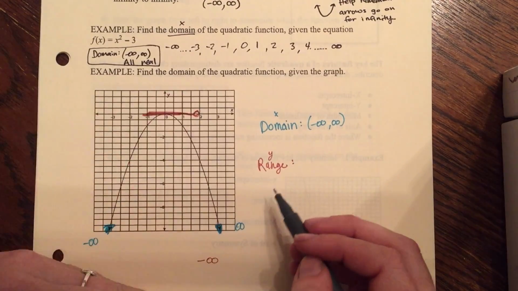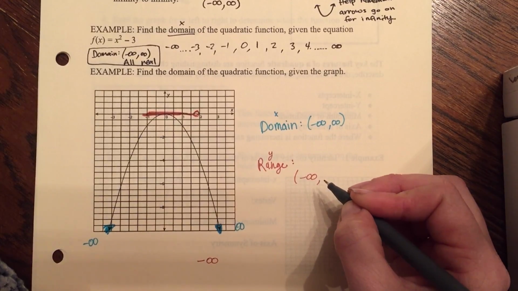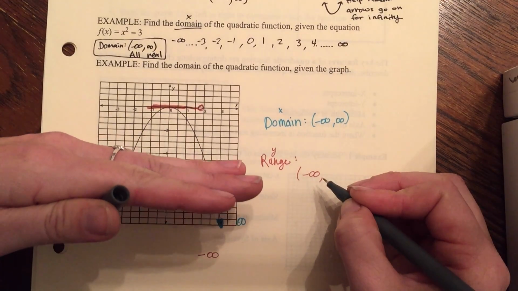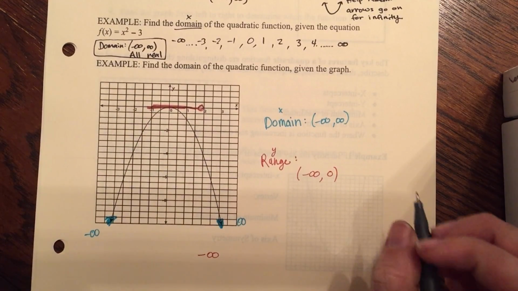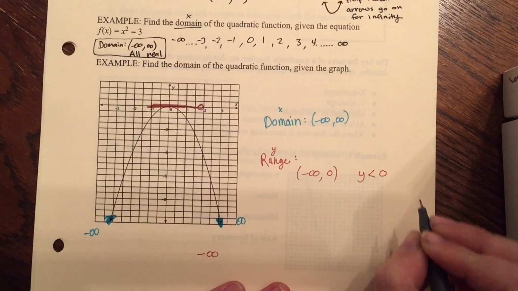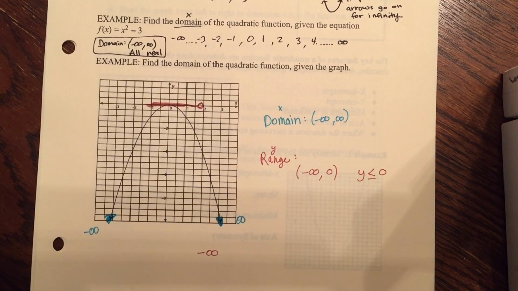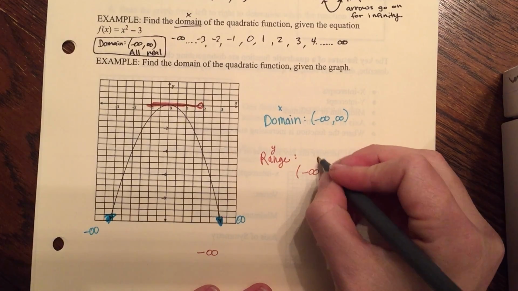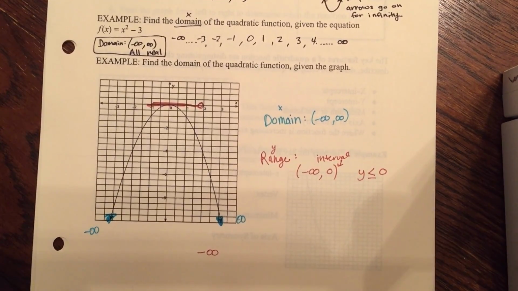So my range would be from negative infinity all the way until it hits that 0, and my range would stop. Or you could say that y is less than or equal to 0, because it hits the 0. I prefer the interval. It's a little bit easier.